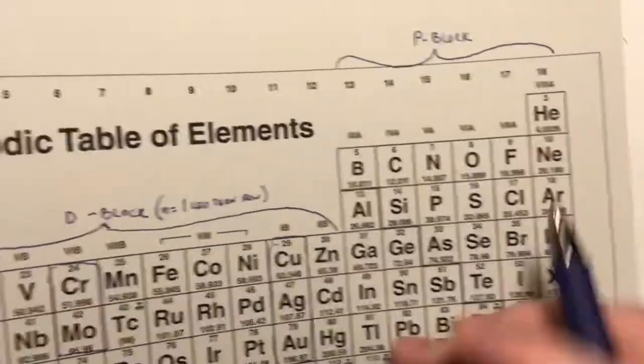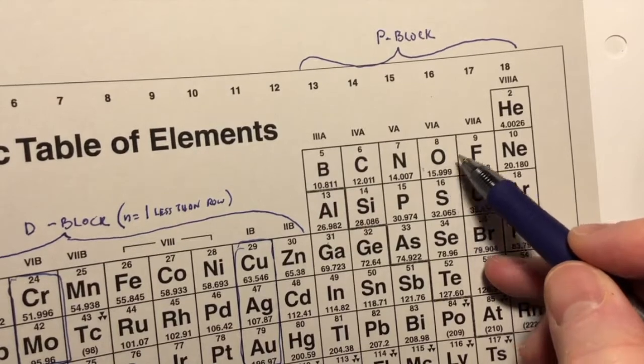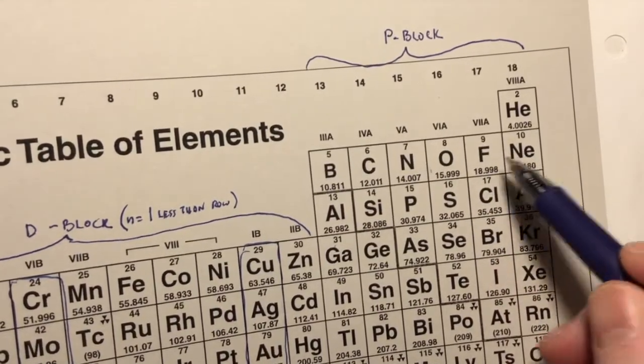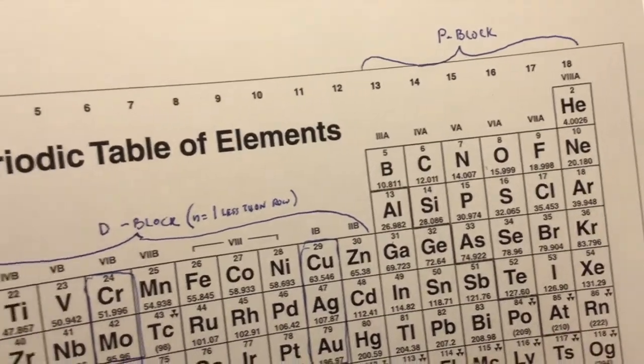So for example, when we start out with a neutral oxygen atom and it gains 2 electrons, then it becomes the O2 minus charge oxide ion.